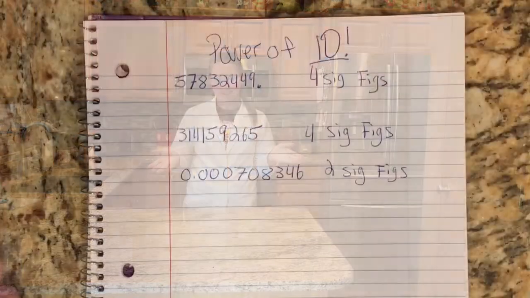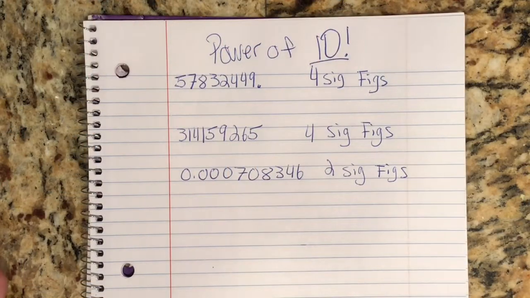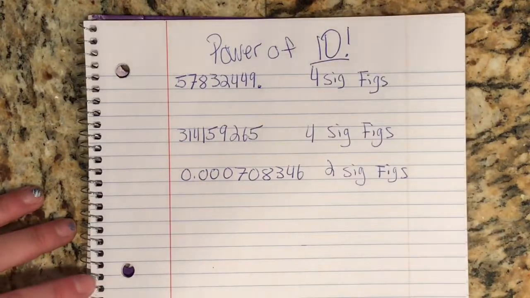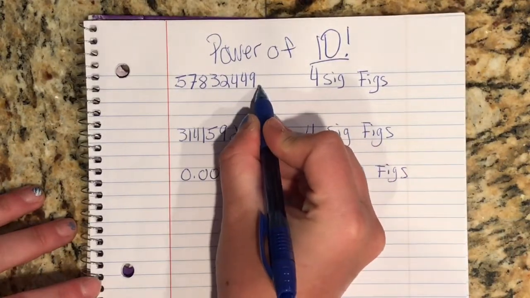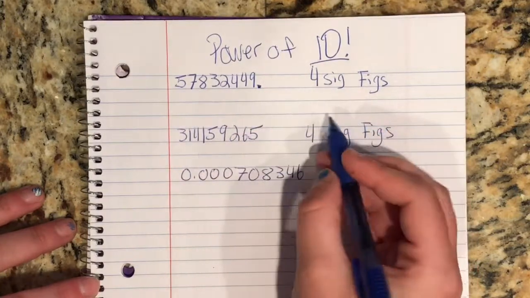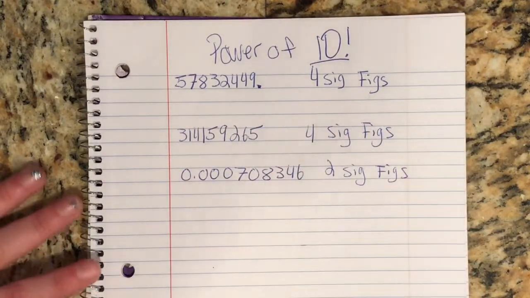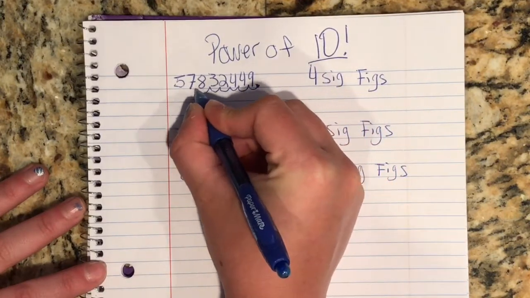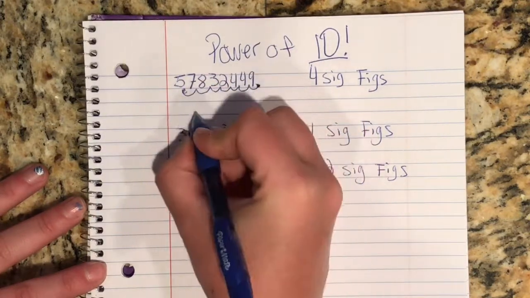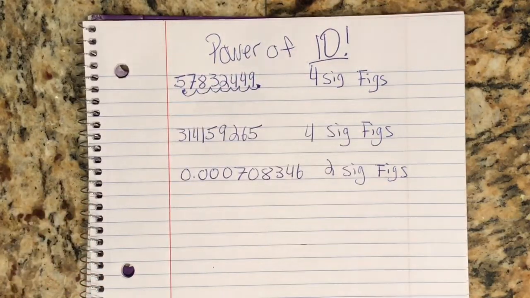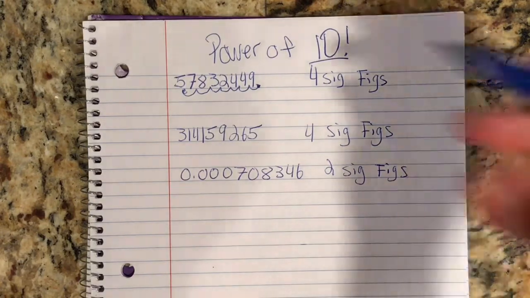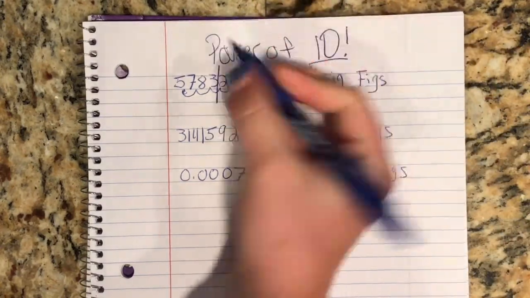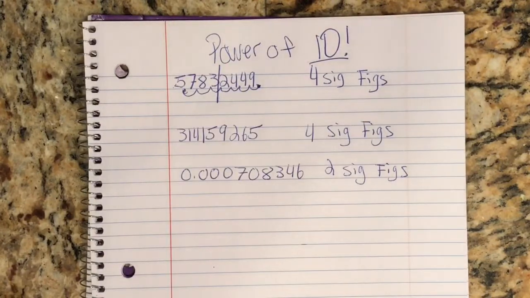Our next thing that we're going to talk about in order to be a good scientist is scientific notation. Now let's work on converting significant figures using the power of 10. The decimal point is always at the end of a long number such as this one, but we only need 4 significant figures. So we're going to walk it back. 1, 2, 3, 4, 5, 6, 7 times. Now we only need 4 significant digits, so that means we're only going to cut it off here because we have 1, 2, 3, 4 digits.